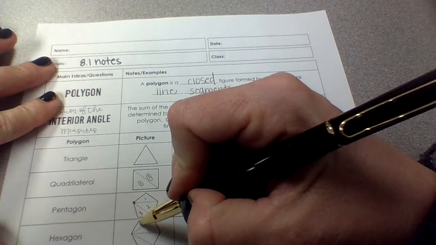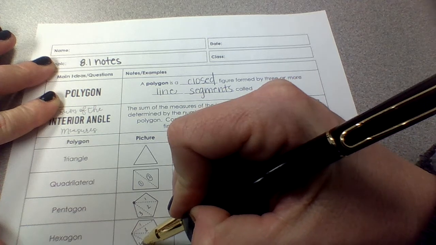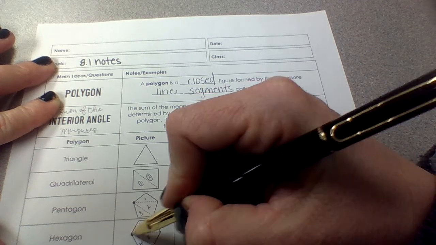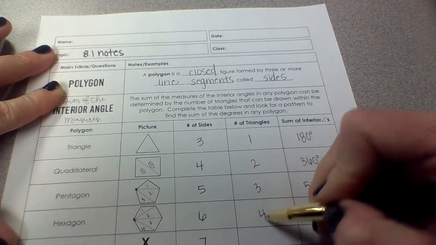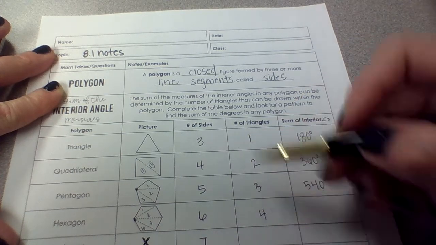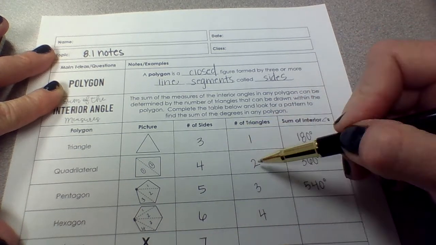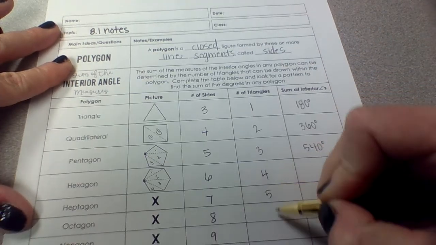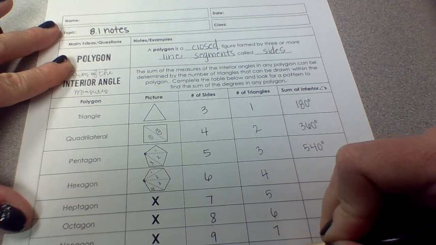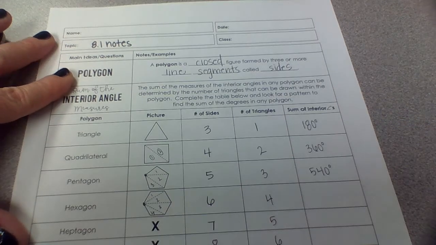Okay, hexagon, one, two, three, four triangles can be created when you draw the diagonals. If you're noticing the pattern, three sides has one, four sides has two triangles, five sides has three triangles, six has four, seven has five, and so on. So there's that pattern right there.